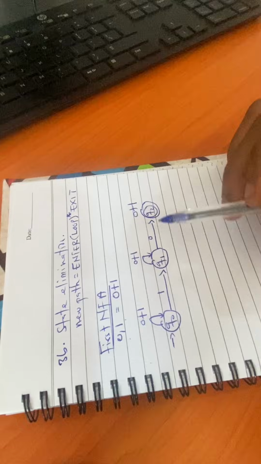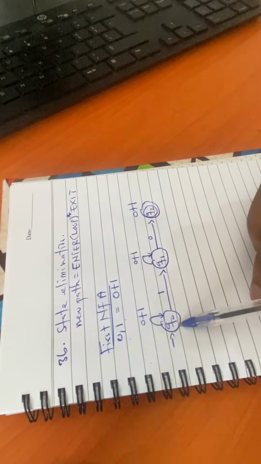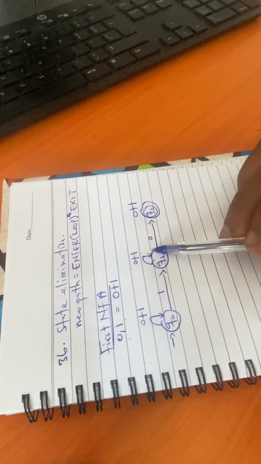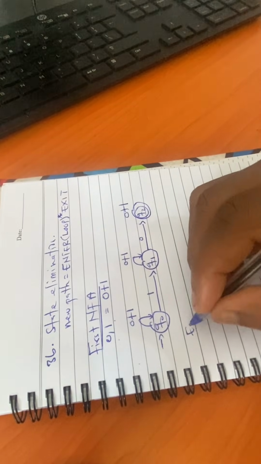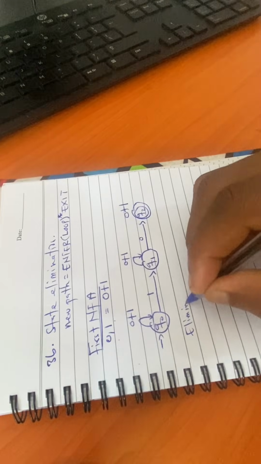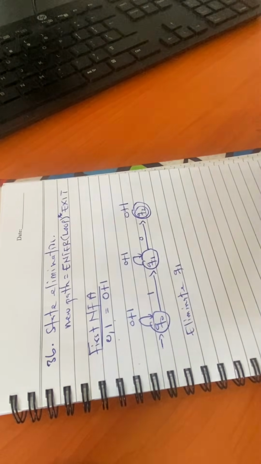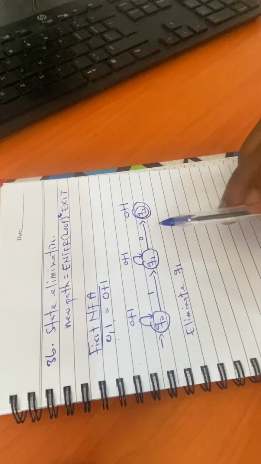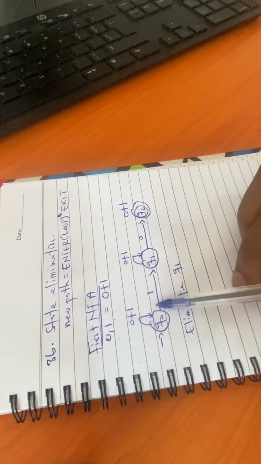Now since with the elimination we want from start state to accept state, we are going to eliminate q1, right? So eliminate q1. When we eliminate q1, we are going to use this rule of thumb. So how do we enter q1?